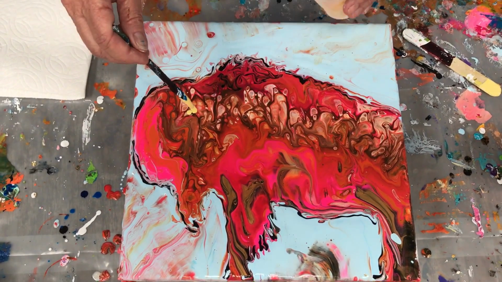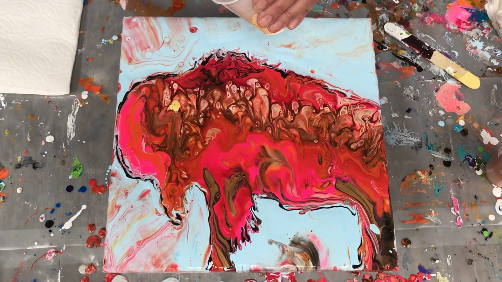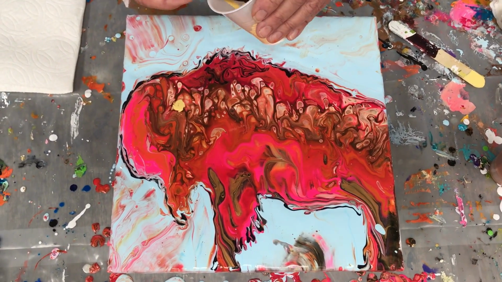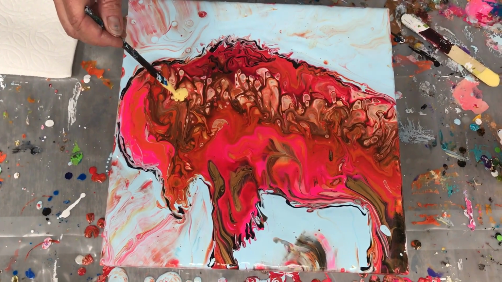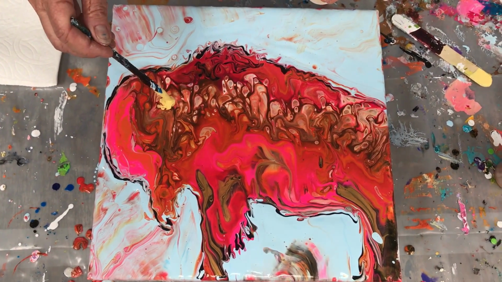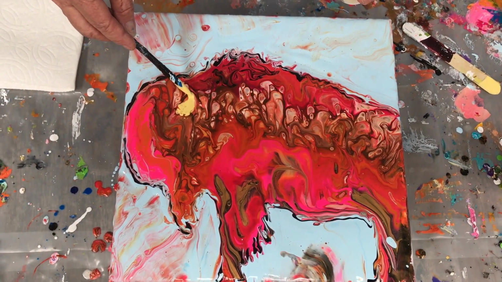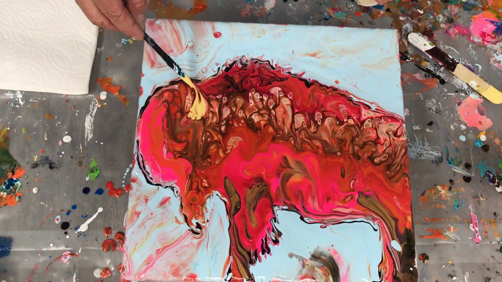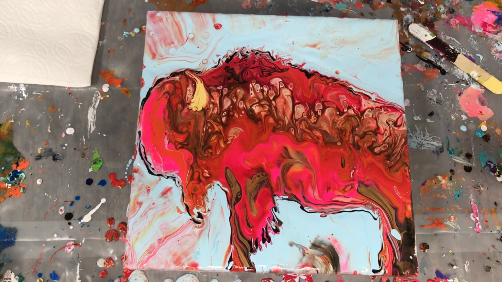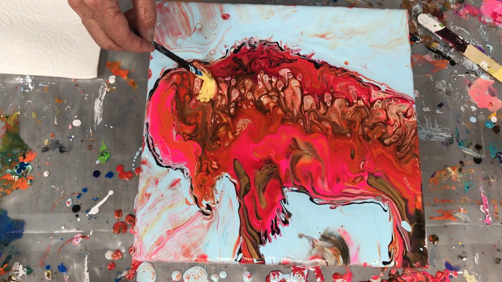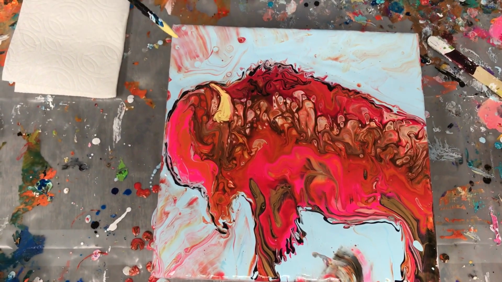I'm looking at this upside down, so I'm estimating where the horn is. Starting out with a dot. Get enough paint there where I can move it. You don't want a little tiny horn. If you're going to put a horn in, make it have some impact. So I'm getting enough paint in here now. Now I'm going to drag it into the horn shape. There it is. Round at the bottom, curves, comes to a point.